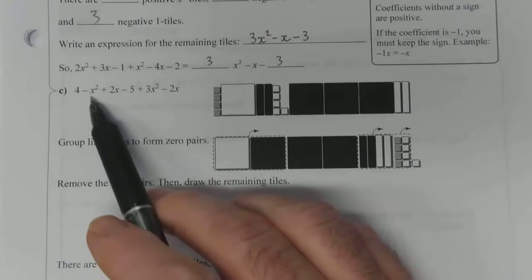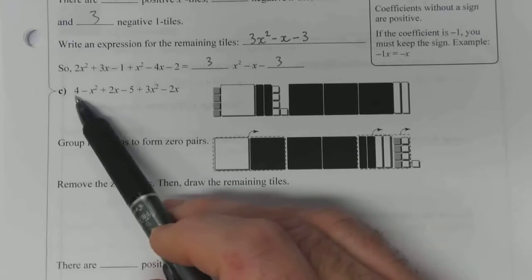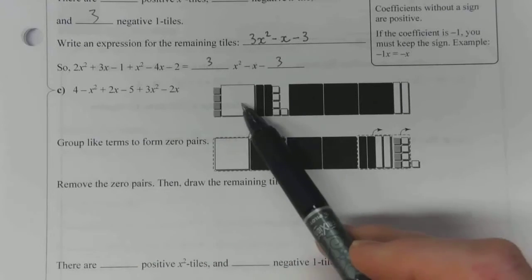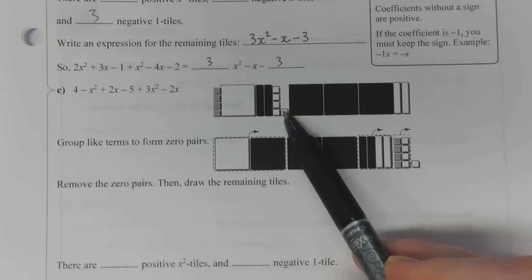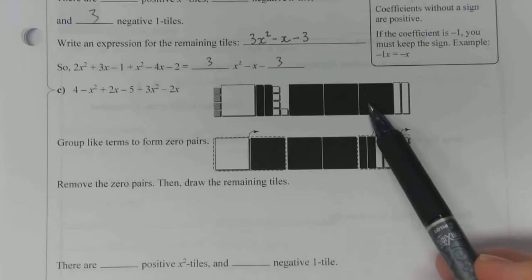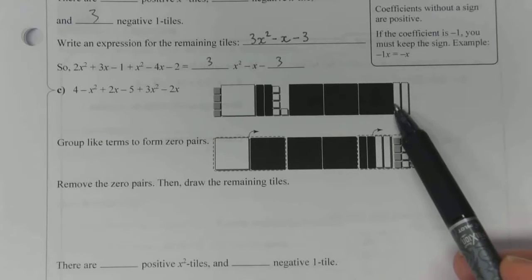Alright, part C. Again, another 6 terms. 4, so that's there. A negative x squared. 2x, negative 5. 3x squared, negative 2x.